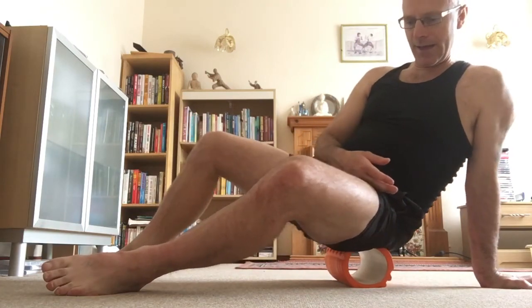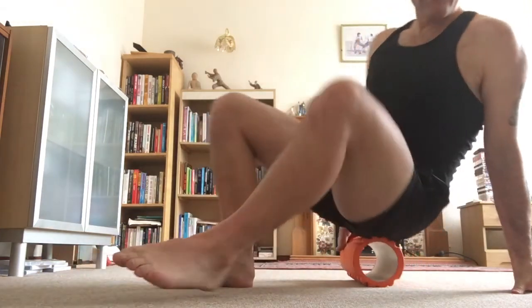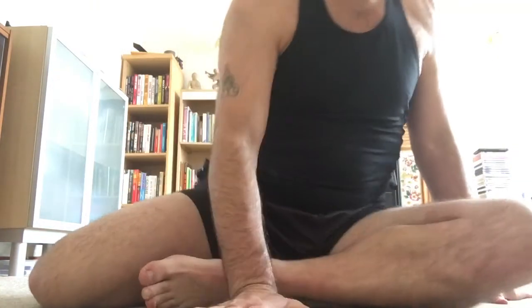Lovely, glutes there. Yeah, so that was gluteus maximus, gluteus medius and gluteus minimus. And again, there are some other muscles all compensating, even the piriformis slightly.